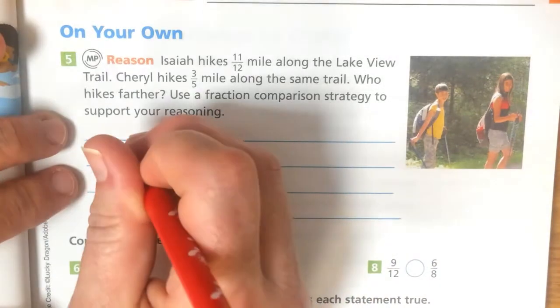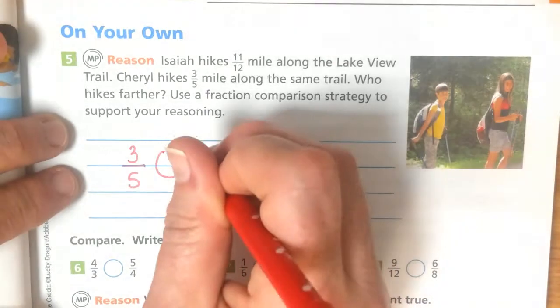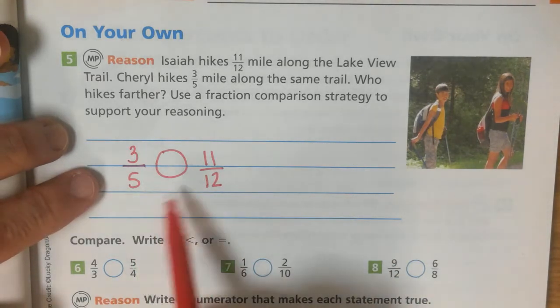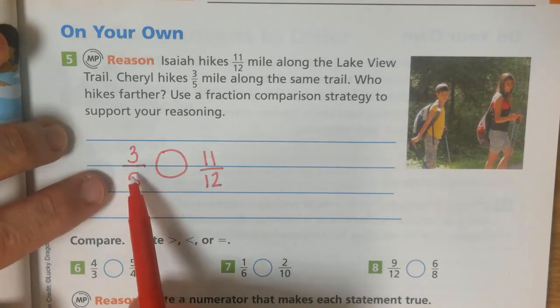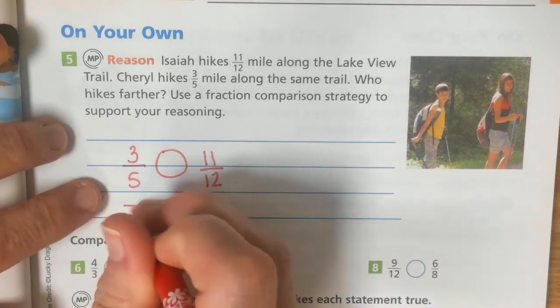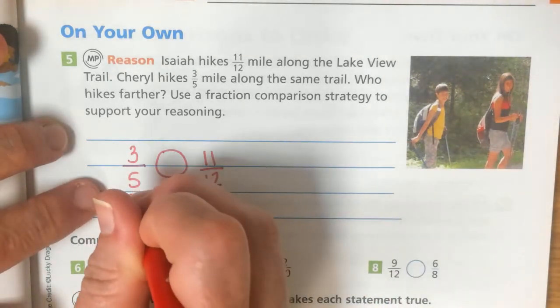So we have 3/5 compared to 11/12. Numerator or denominator? How about we do our denominator? Okay, so we'll have to multiply by opposite denominators. So I know that I'm going to have to multiply 3/5 by 12 over 12. So 5 times 12 is 60. 3 times 12 is 36.